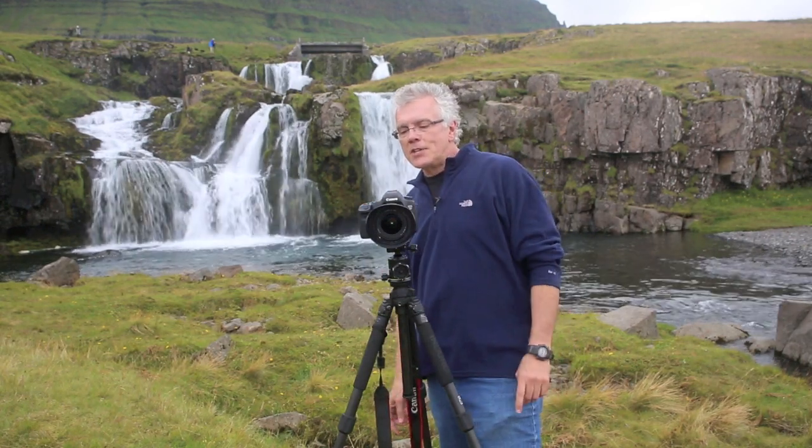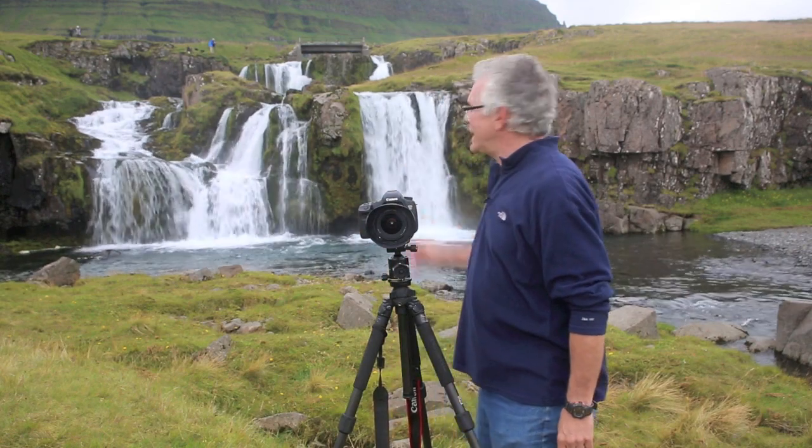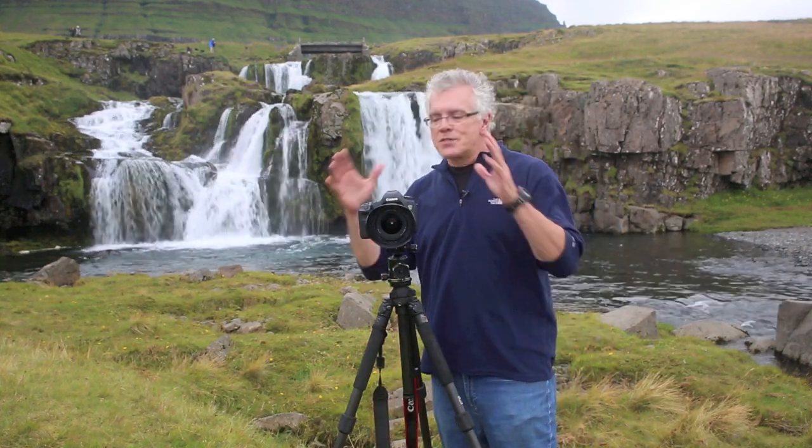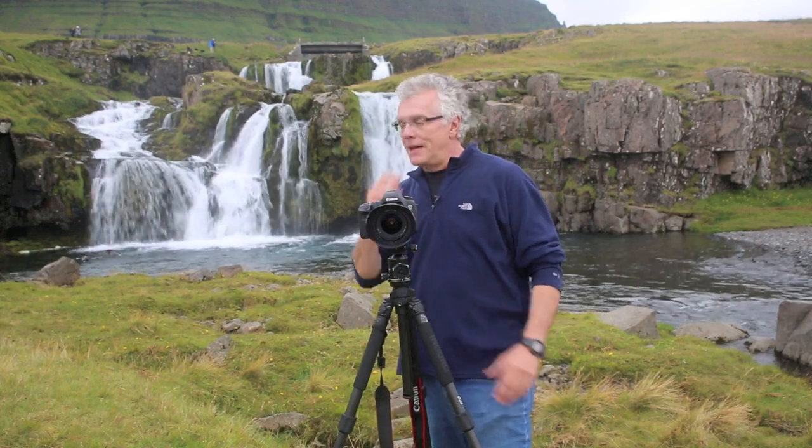I'm also checking my histogram. Now you're probably asking, well, what's your ISO? I'm shooting at ISO 100, again, because that ISO setting helps you control your f-stop and your shutter speed combination.